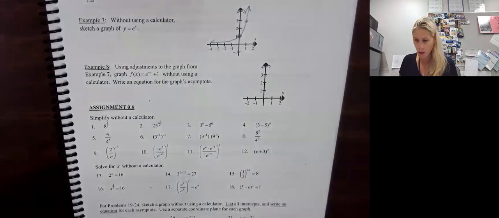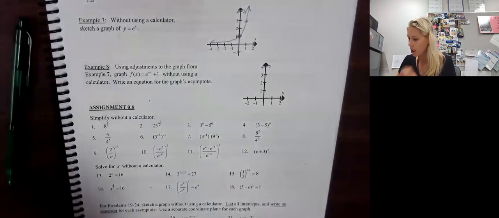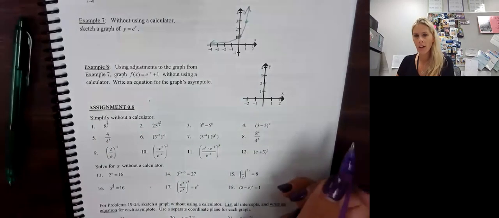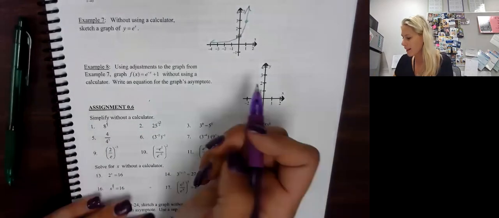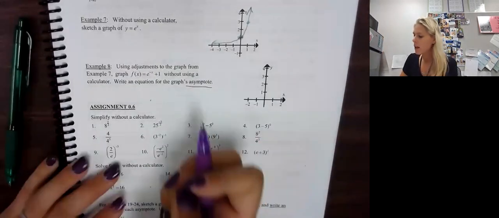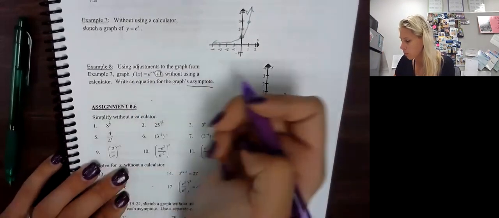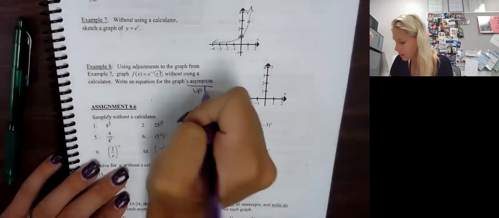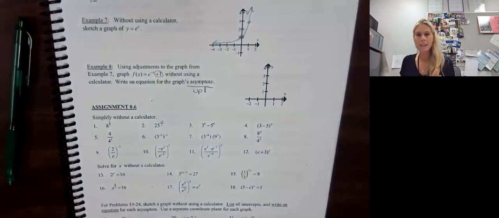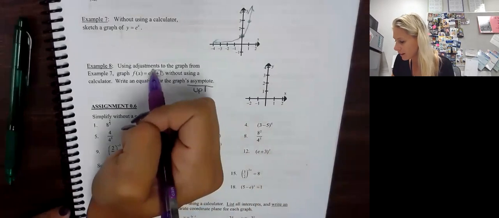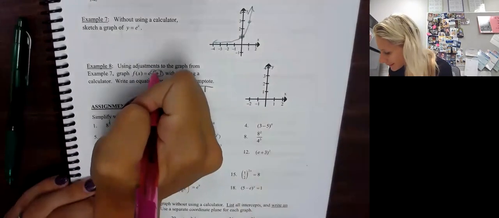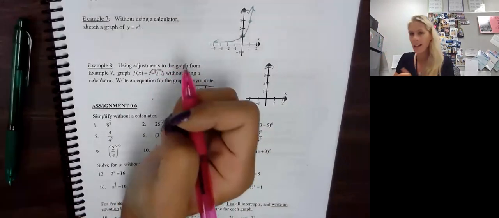First of all, let's talk about what's going on right here. Let's actually talk about the asymptote first. The shift here, plus 1, goes up 1. This negative is on the inside with the x, not on the outside.